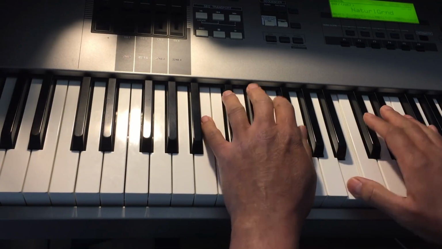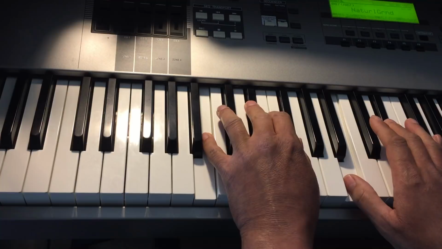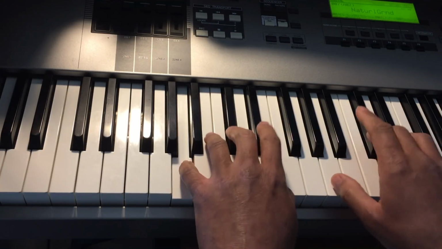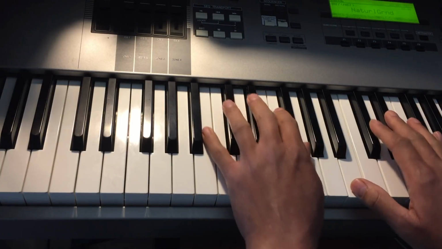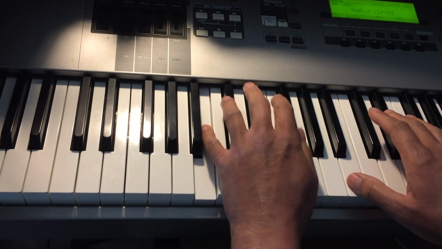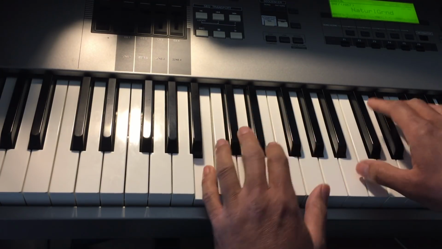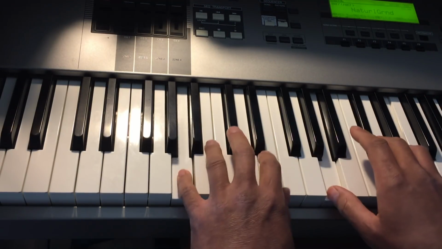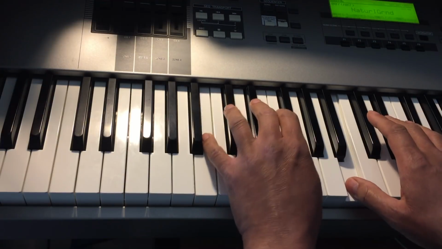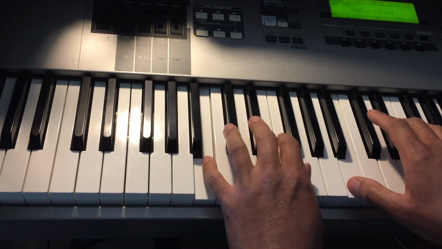What I like is the fact that now that we've got B major, it works really well with A major in helping us to make a more interesting song. This is B major. This is A major. B major.